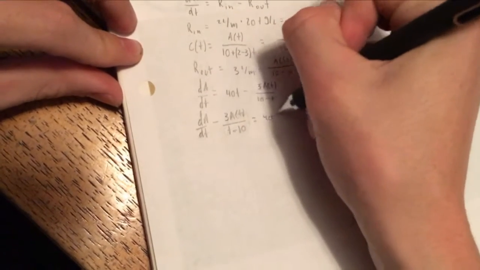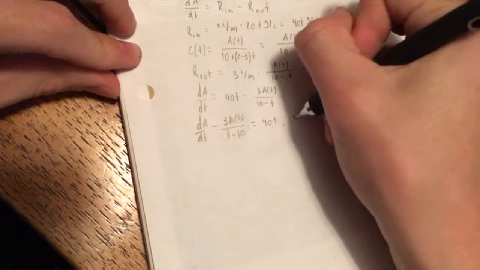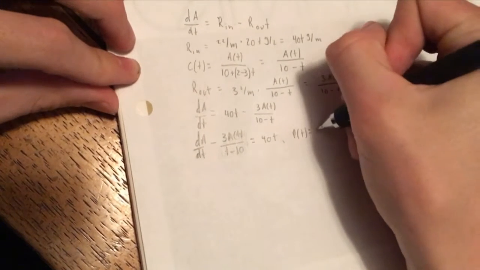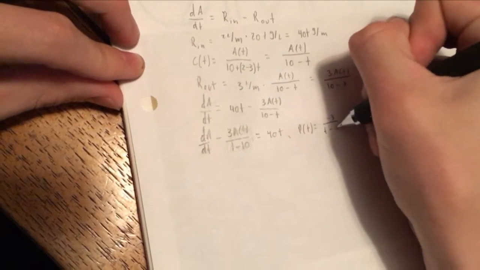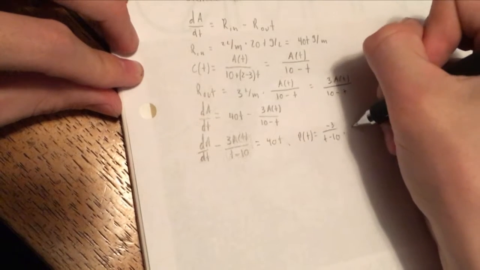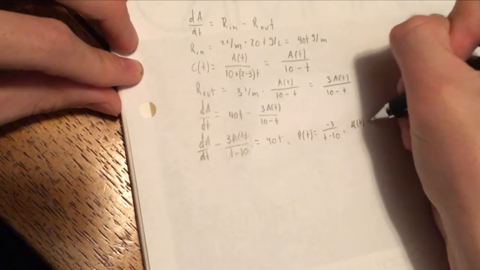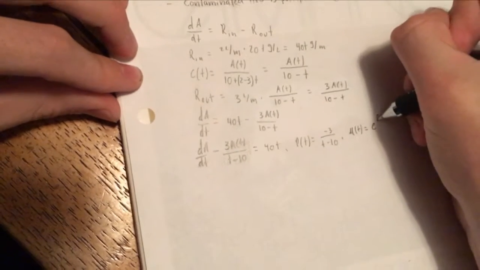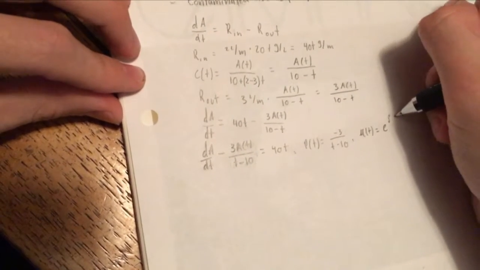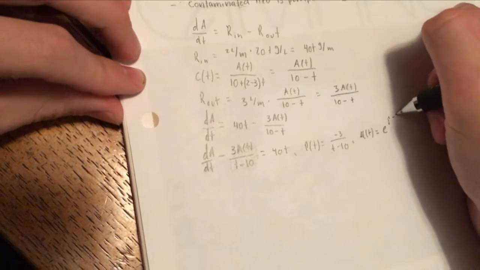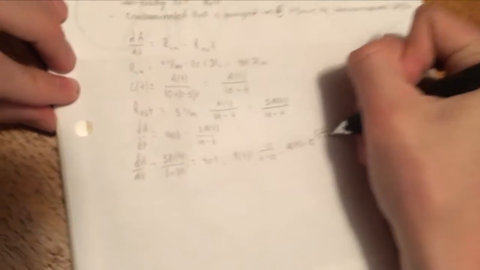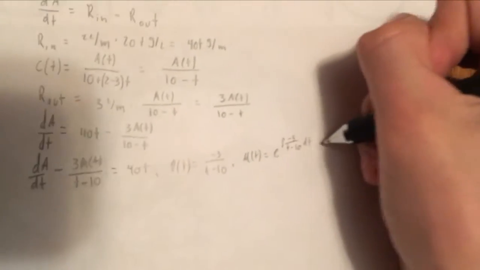equals 40. So P of t is going to equal negative 3 over t minus 10. And mu of t is going to be e to the integral of p of t, so minus 3 over t minus 10 dt.